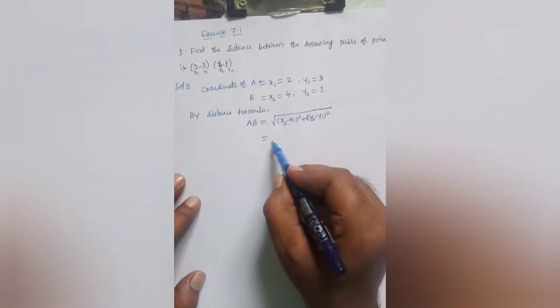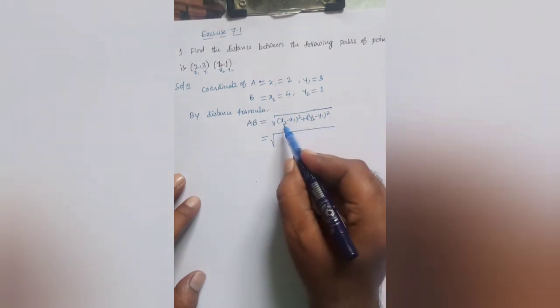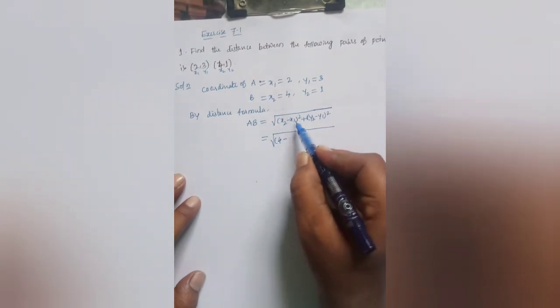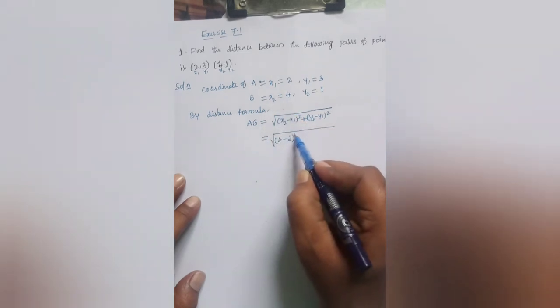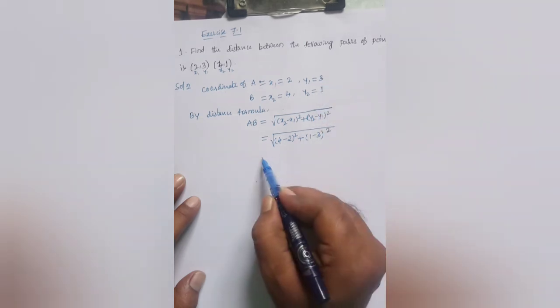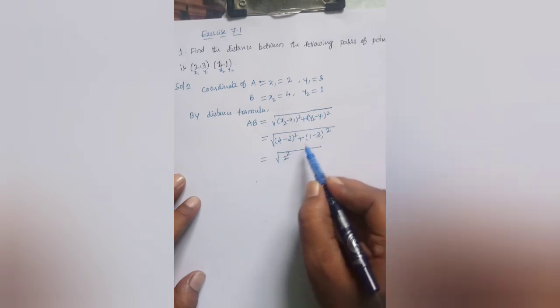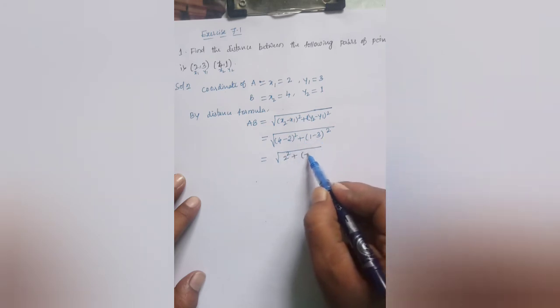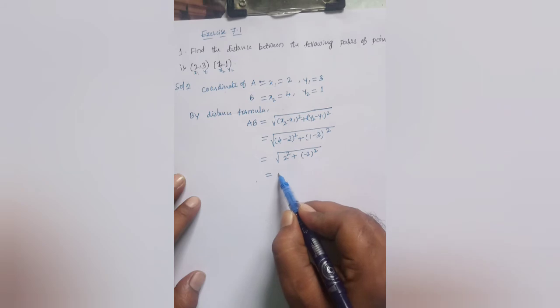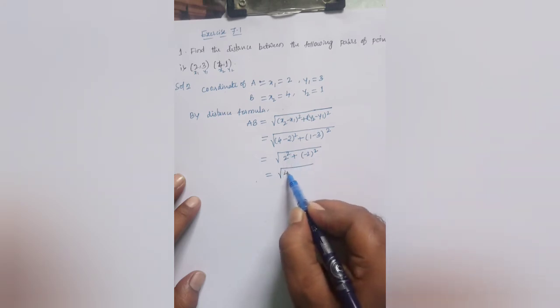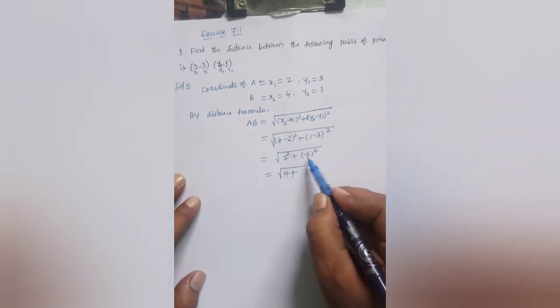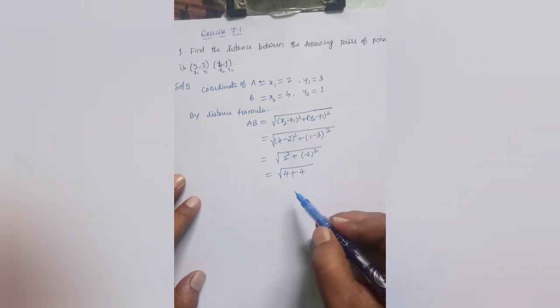Now substitute the values: under square root, x2 is 4 minus x1 is 2 whole square, plus y2 is 1 minus y1 is 3 whole square. That gives us square root of 4 minus 2 is 2 square, plus 1 minus 3 is minus 2 square. That gives us under square root 2 square is 4, plus minus 2 square is minus 2 into minus 2, that also gives us 4.